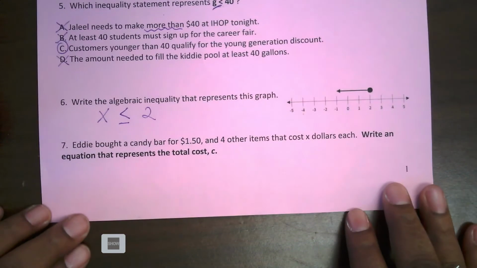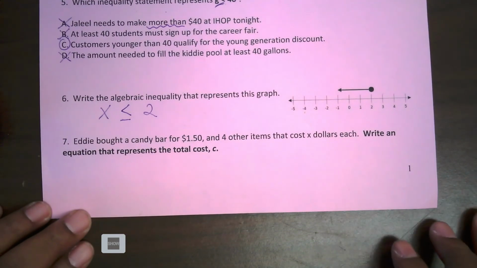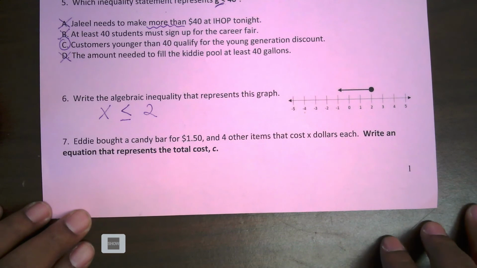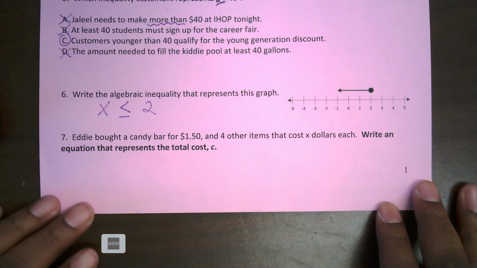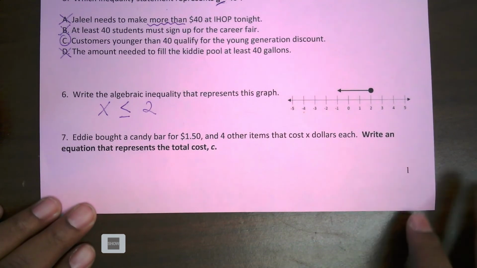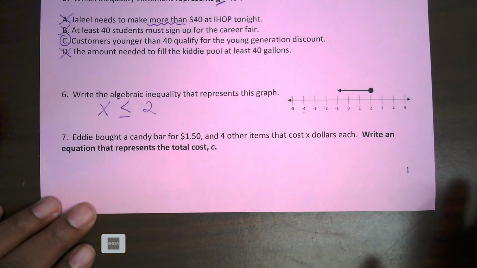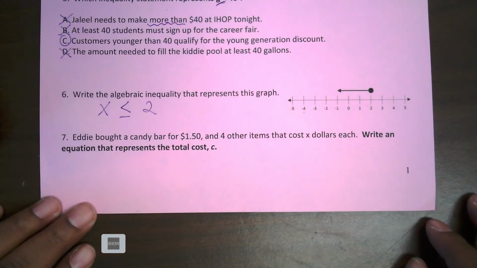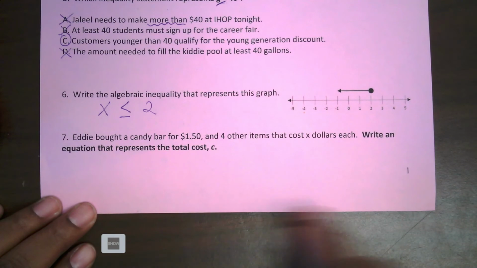Number 7. Eddie bought a candy bar for $1.50 and 4 other items that cost X dollars each. Write an equation that represents the total cost, C. Some of you may remember the little hint I gave you: whenever it says the total or total cost and then tells you what the variable is, that's telling you to put that variable with an equal sign.